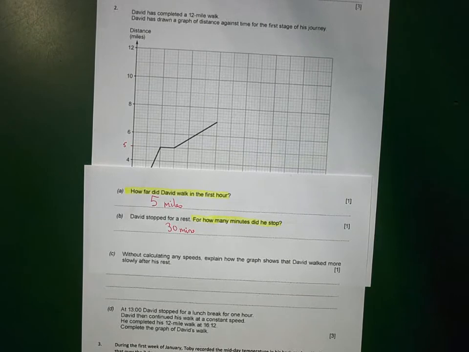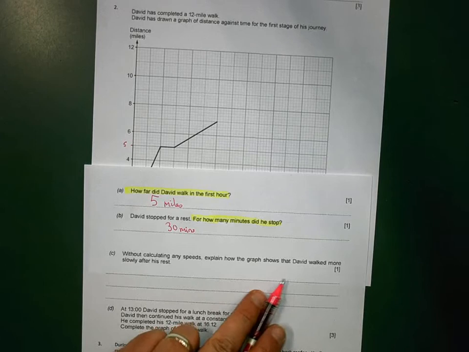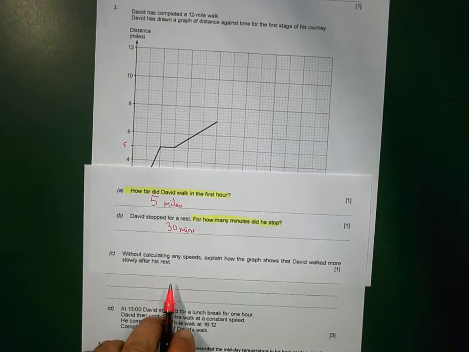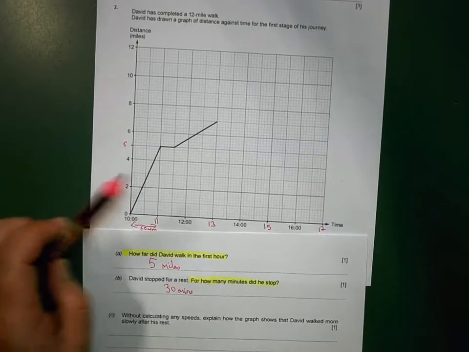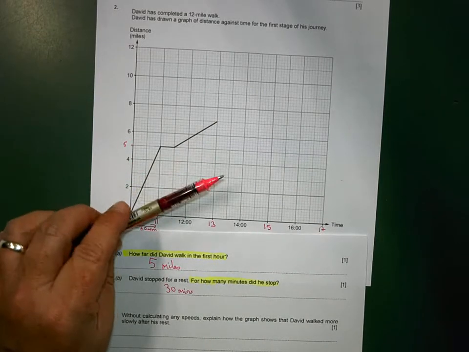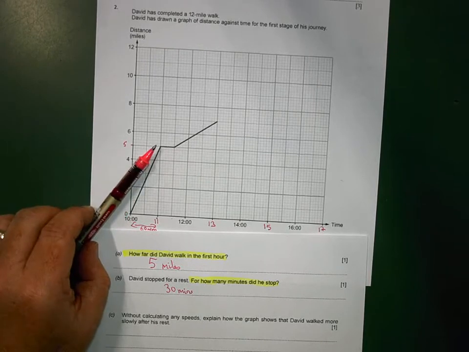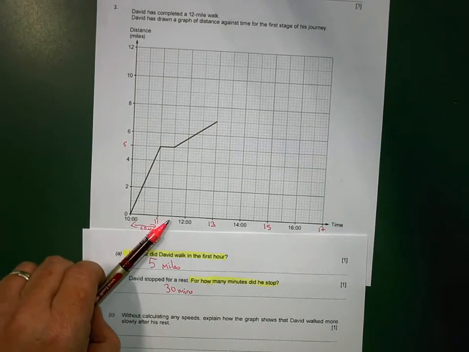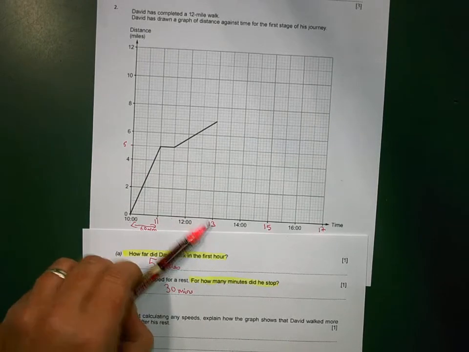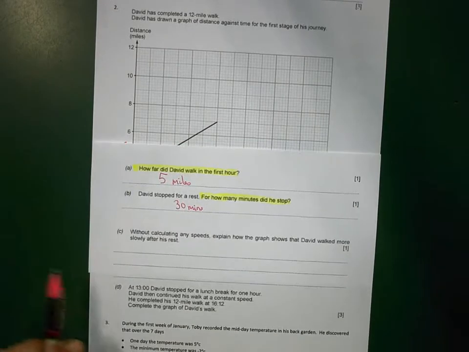Part C. Without calculating any speeds, explain how the graph shows that David walked more slowly after his rest. So this is another piece of knowledge that you should have from distance time graphs, where speed changes by the steepness of the line. So between 10 and 11, it's quite a steep line, so he's traveling quite quickly. Between 11:30 and 1 o'clock, that line is less steep, so he's traveling less quickly.